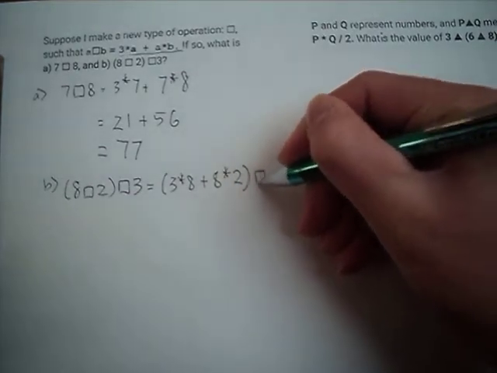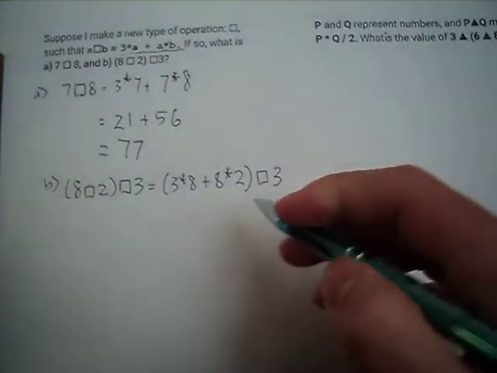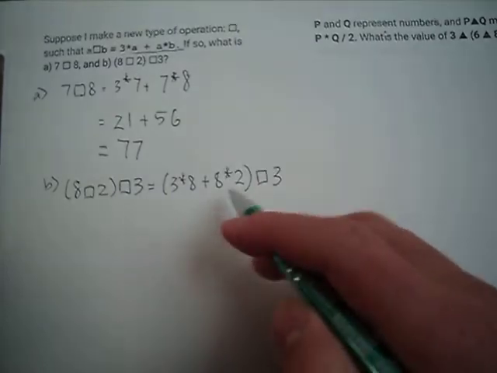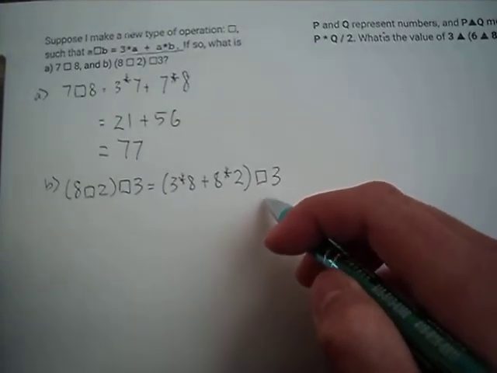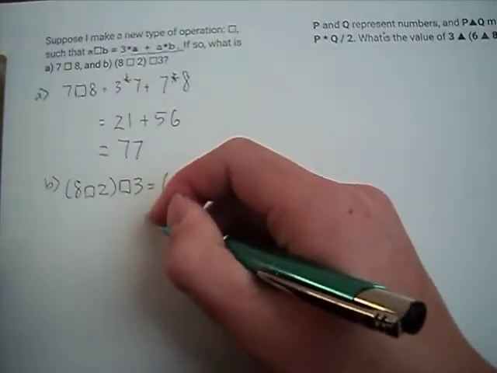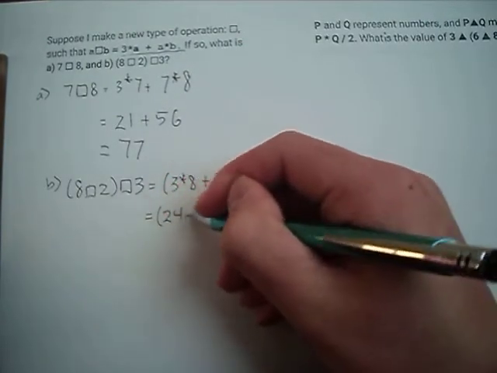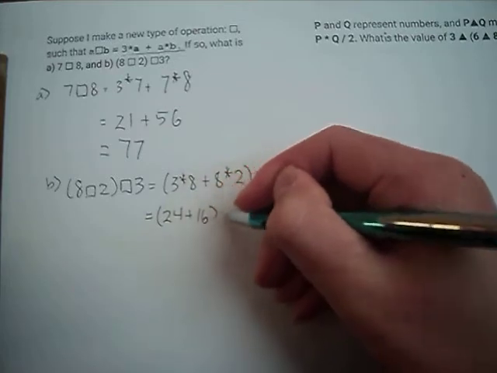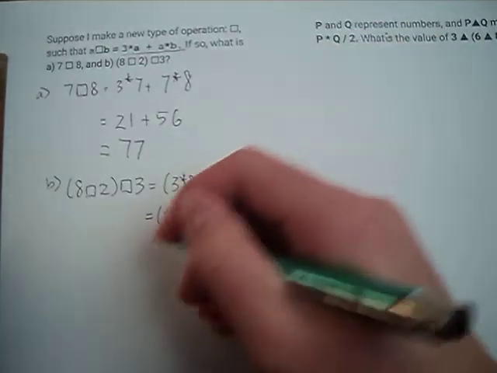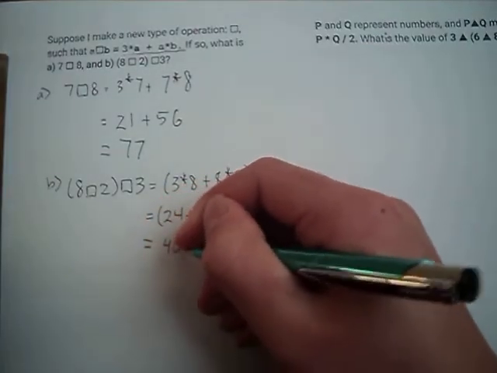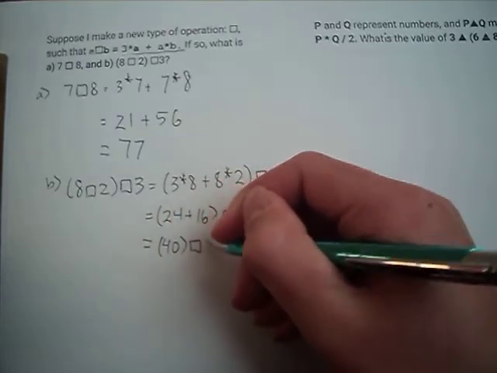And we're just going to leave it square 3, or else it gets a lot more complicated if you try to do this simultaneously. Do it step by step. So that would give us 24 plus 16 square 3, and that gives us 40 square 3.